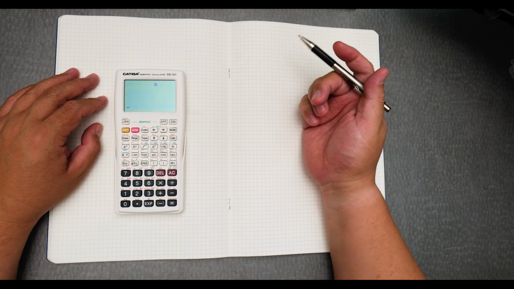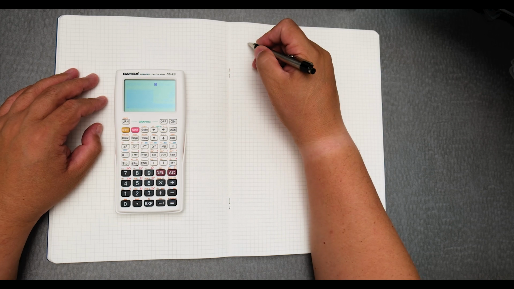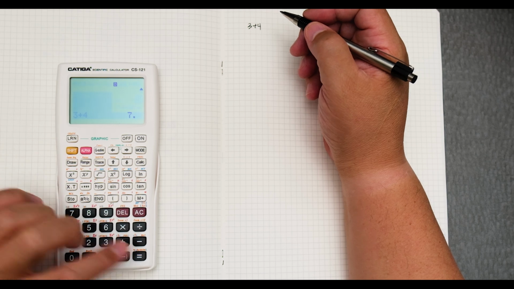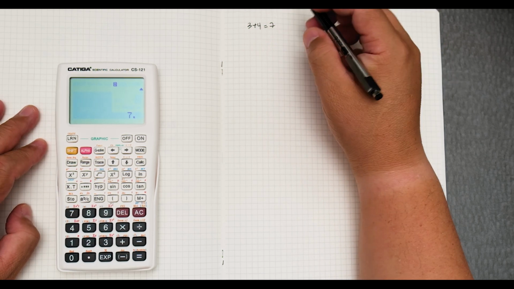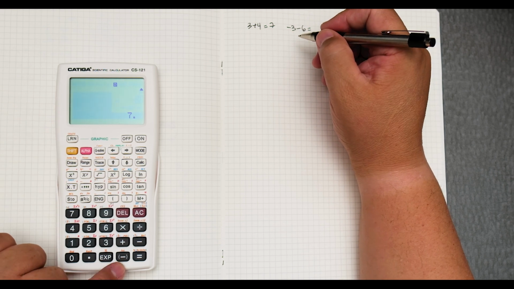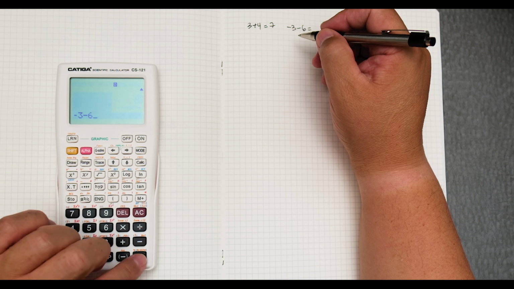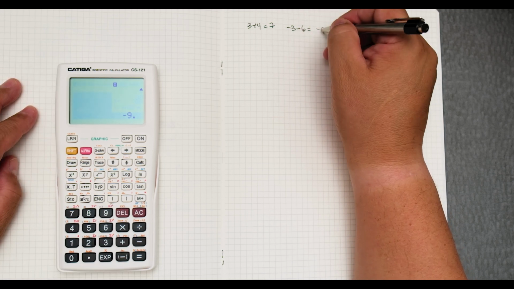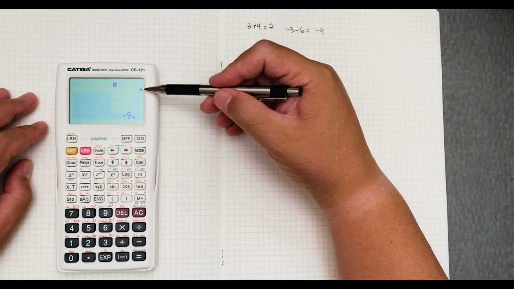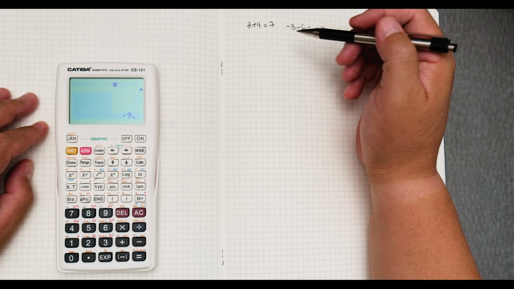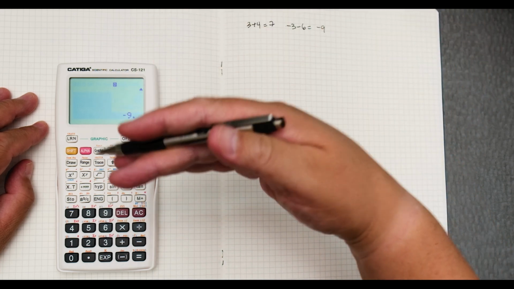Let's turn it on. Okay, let's do some adding, like 3 plus 4, right? 3 plus 4 equals, that gives you 7. Let's say negative 3 minus 6. The negative is right here, negative 3. Take away 6, enter, gives you negative 9. If the signs are the same, keep the signs and add. You can see that there's an arrow that's going up, and we'll talk about that. That just means that some of these answers are going up.